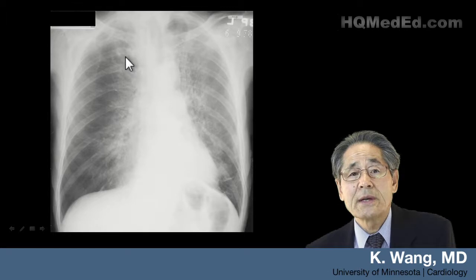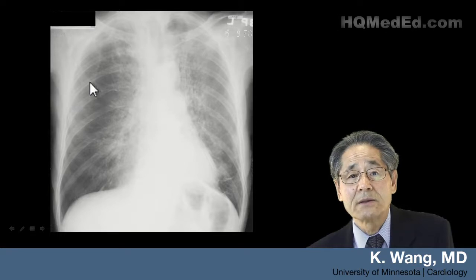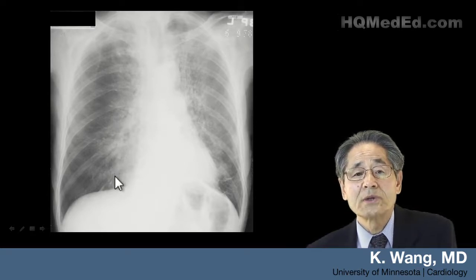This patient has infiltration of the lung affecting here and here. You can draw sort of a vertical line: affected, not affected. And this vertical line doesn't conform with any lung anatomy, such as upper lobe, middle lobe, or lower lobe.